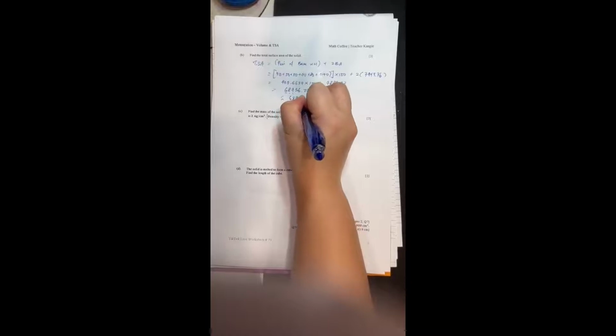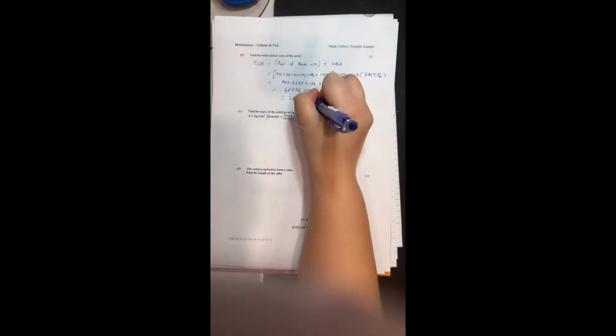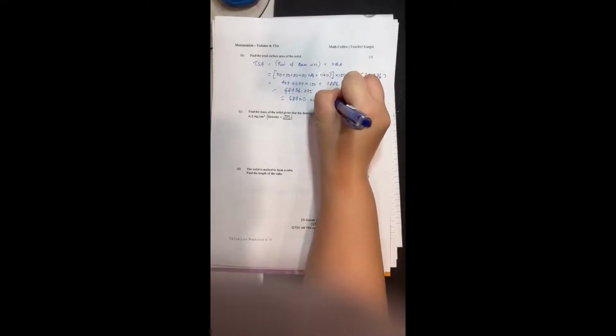Okay, so come, round off this to 3SF. Yeah. Good. You are getting better at rounding off to 3SF. So 1, 2, 3. So this 3 tells me that my 7 needs to remain the same. Again, I need to have compulsory 0, so must put these 2 zeros. So this is total surface area. So it's cm squared.